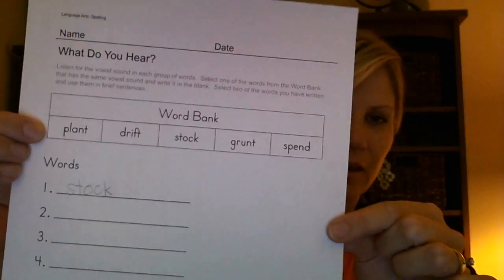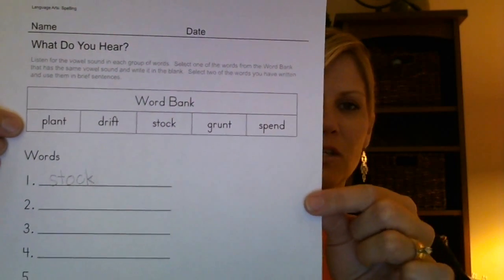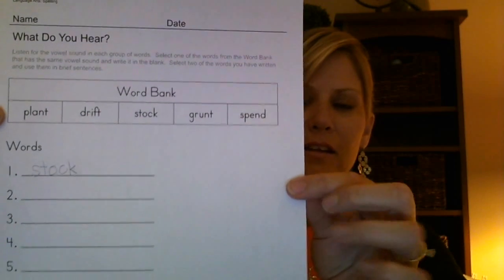Okay, now the next part of this lesson is down at the bottom, the sentences. What you will do is choose 2 of the words from the word bank and write a sentence using that word in your sentence. So, an example of one is I'd use the word plant, and I would write, I love to plant flowers.